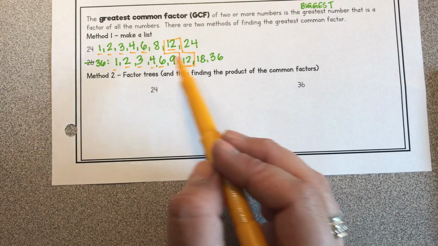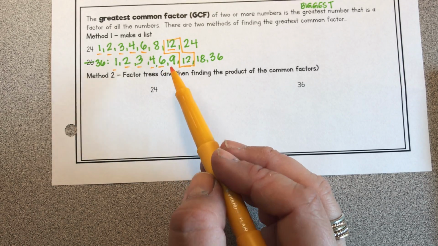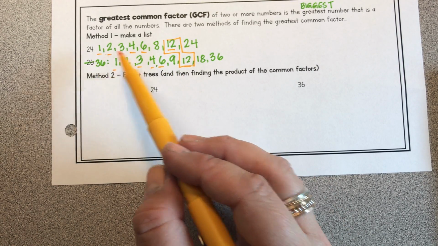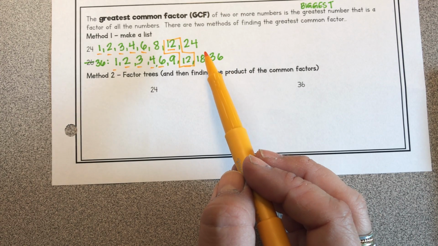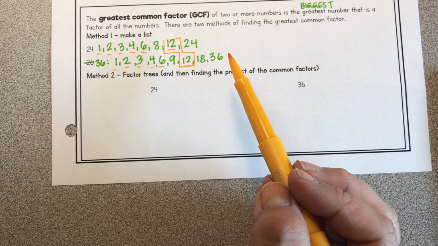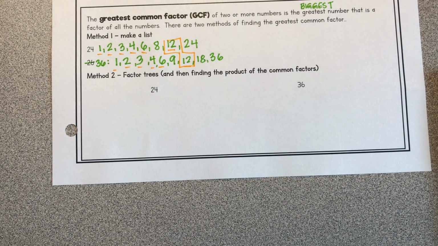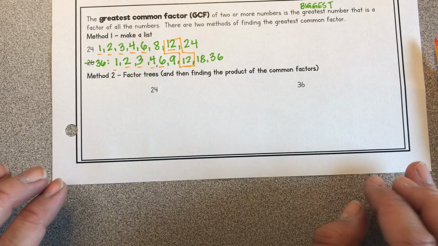This is not my favorite way to find GCF, okay? It's not my favorite way because I feel like there's lots of room for error. It's not super fun to make the list, okay? And it just seems like you could do all the right things, leave off a number, and miss your answer. So my favorite way, or one of my favorite ways, is using a factor tree.